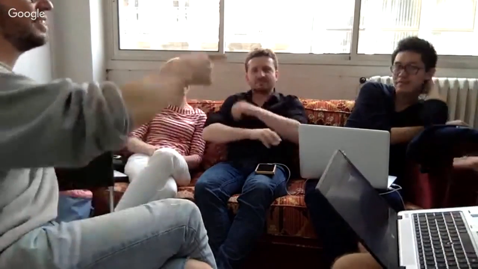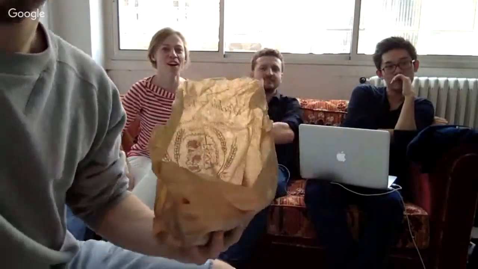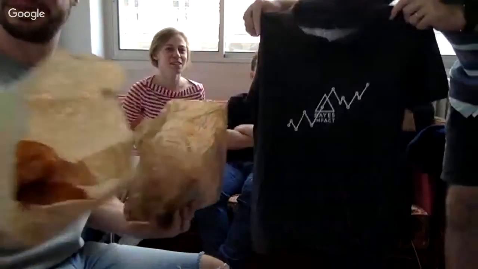On progress, on a light note, we all have Base t-shirts, the whole team. Thank you. Can you show one? Yeah. We also have two bags of croissants, of course, just to make you a bit jealous. And Base shirts, so that we can go to an event this weekend with the shirts and show that we're part of the team. Yeah.